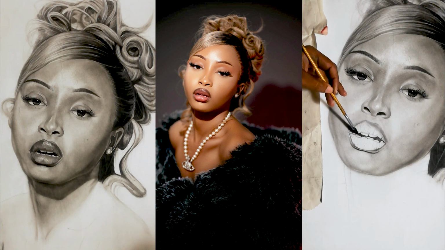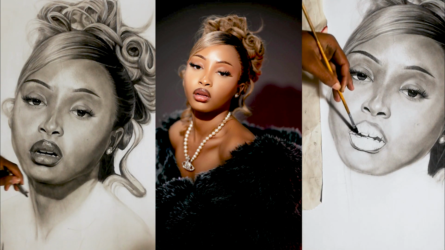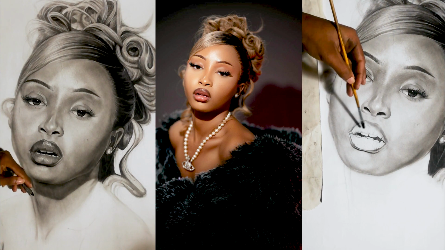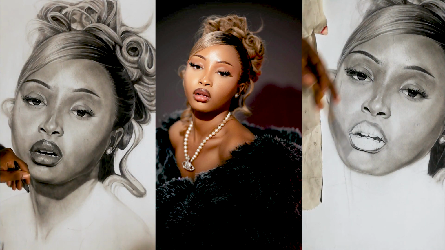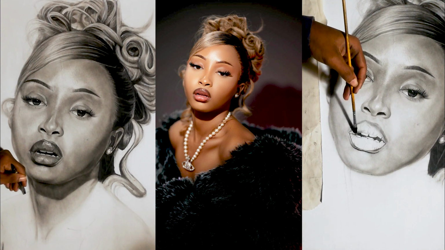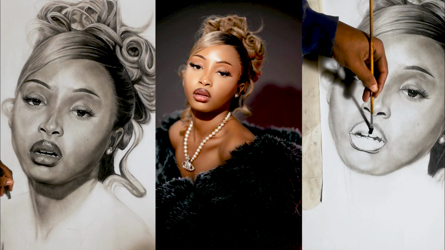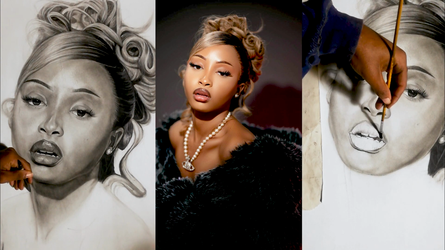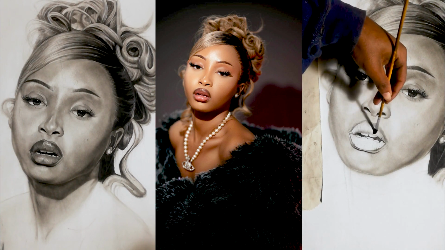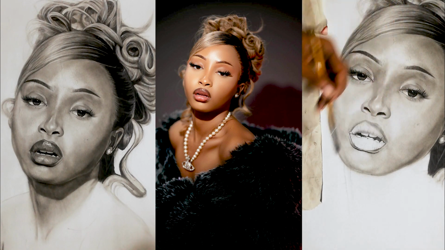Once you are satisfied with the tone, you can go back to focusing on detailing the nose, the cheeks, and also the mouth. I have already made a video where I talk about how to shade using a brush. You can check that video, there is a link below in the captions. And you will learn a trick of achieving a beautiful even tone when shading using a dry brush.